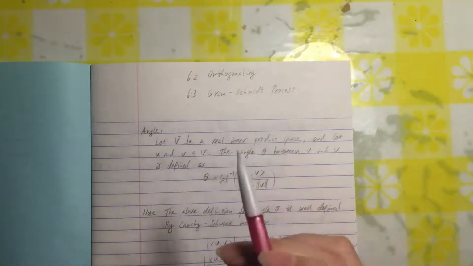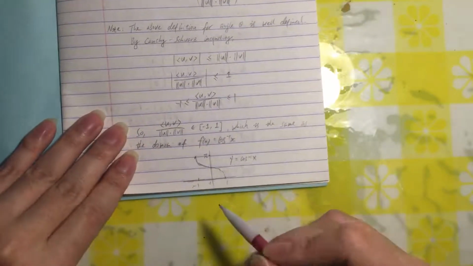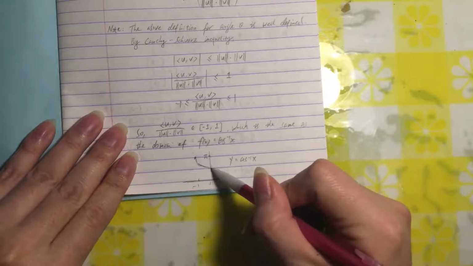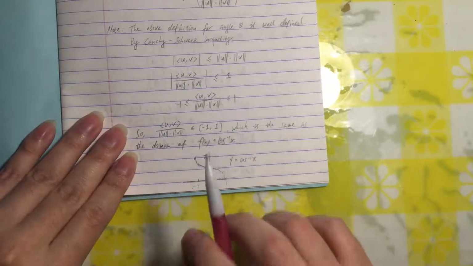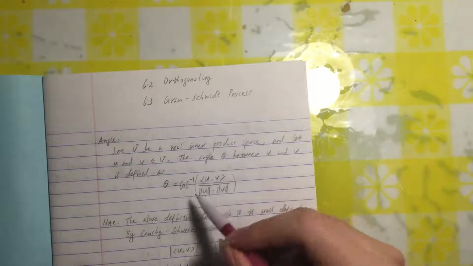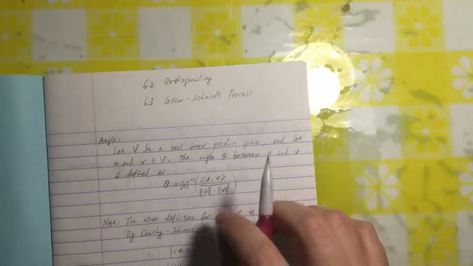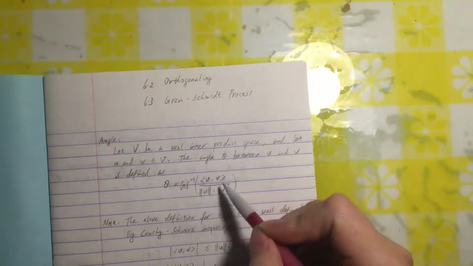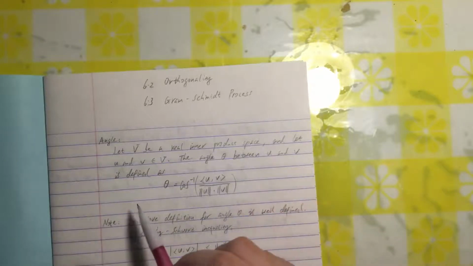Next, let me define orthogonality based on the definition of angle. We know that for any vectors u and v, the angle between two vectors is always inverse cosine of this expression. For the inverse cosine function, when the input is 0, the output is pi over 2, which is 90 degrees, which means two vectors are perpendicular. In this expression, the numerator is the inner product of u comma v. So when the inner product of u comma v is 0, the input of inverse cosine is 0, and the angle between the two vectors is 90 degrees. So when the inner product of two vectors is 0, the two vectors are perpendicular.